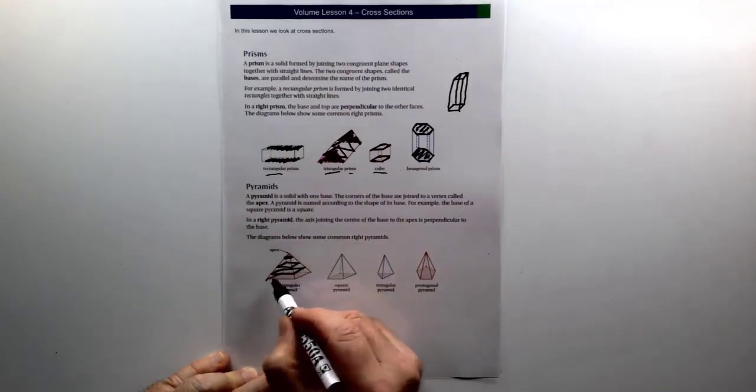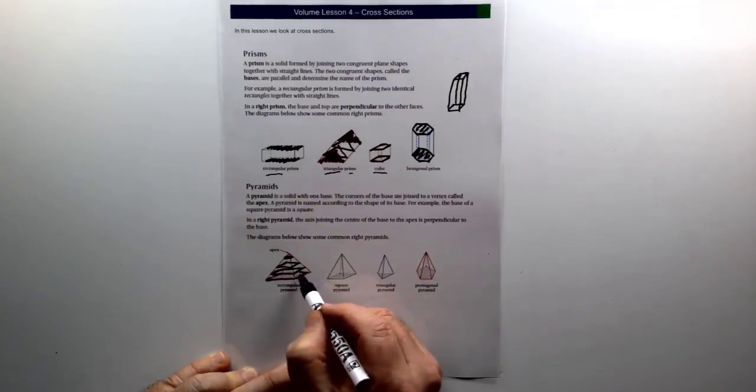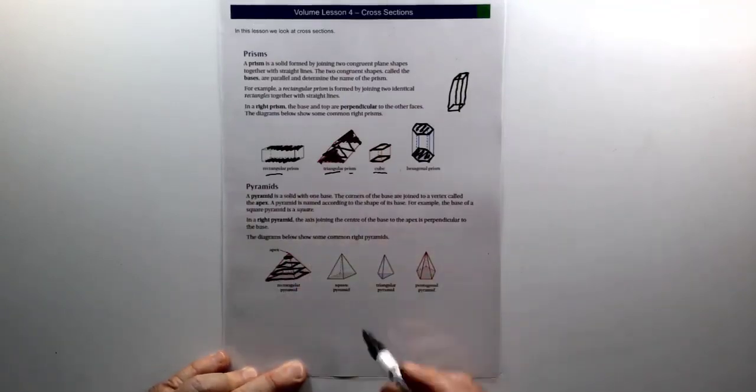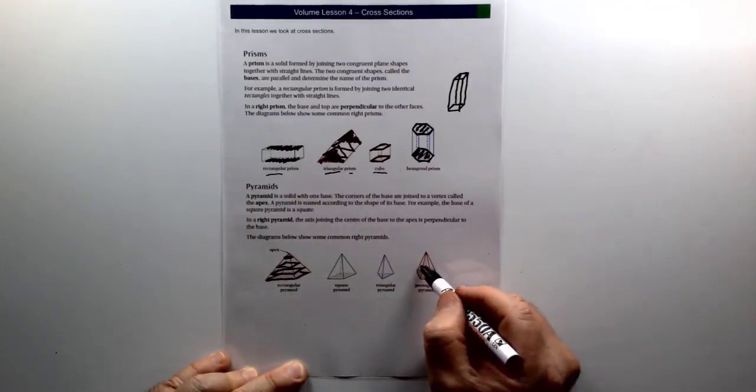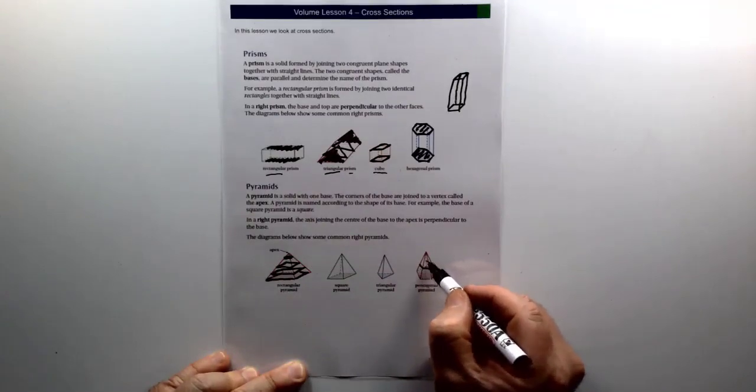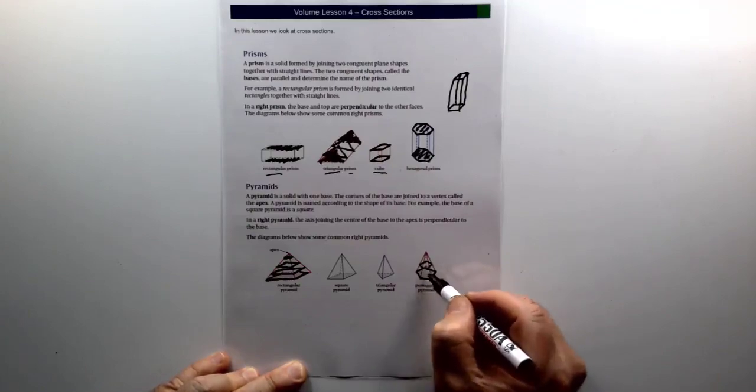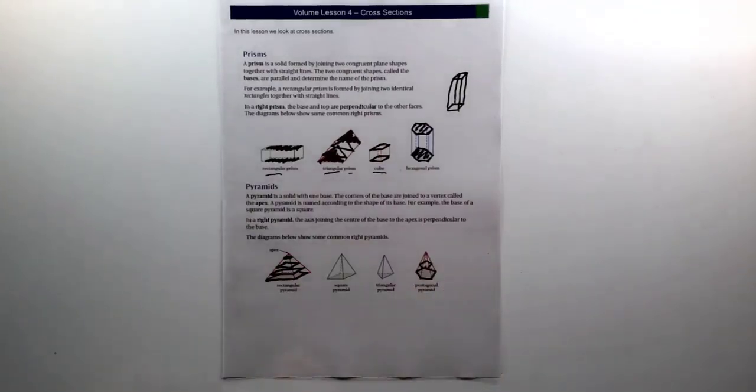So you can see how all of those slices are exactly the same shape as the base, but they get smaller. That's the same for all of them. Even this one here, if we were to cut it about halfway up, we still get that pentagon, but it's just reduced in size as we go up.